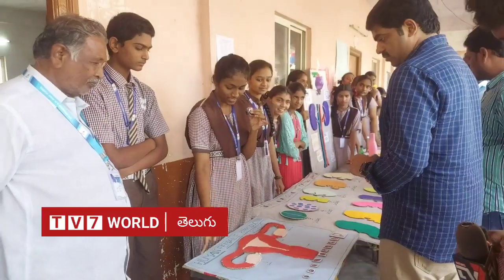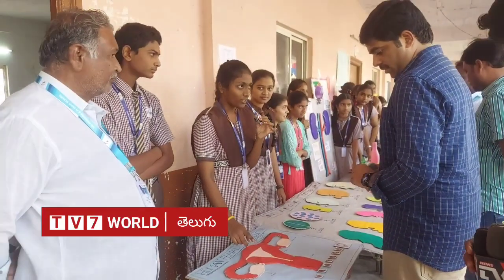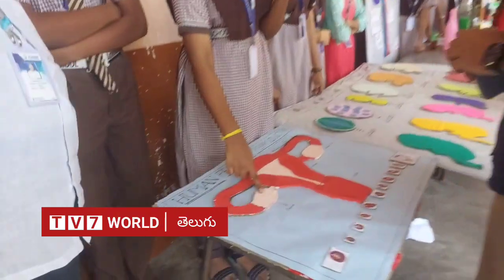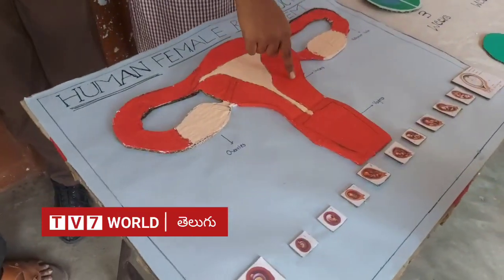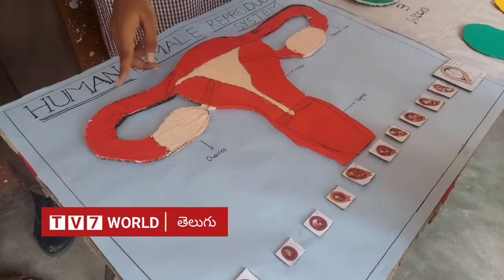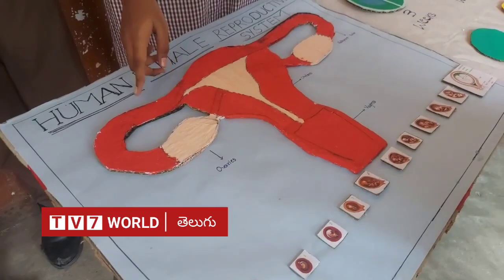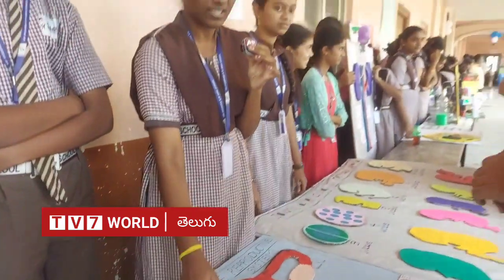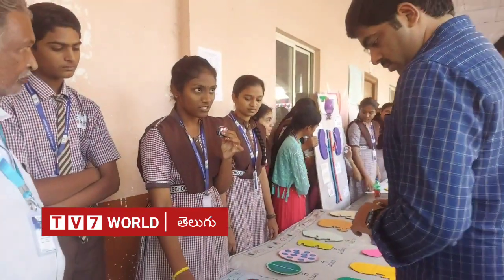I am going to explain about the human female reproductive system. In the human female reproductive system, there are four parts: a pair of ovaries, fallopian tubes, uterus, and vagina. Ovaries are female sex organs. Ovaries help in production of female gametes and female sex hormones like estrogen and progesterone.